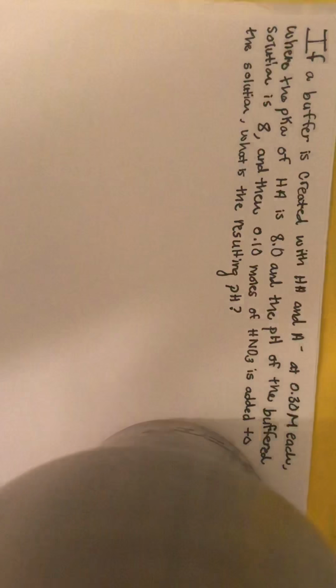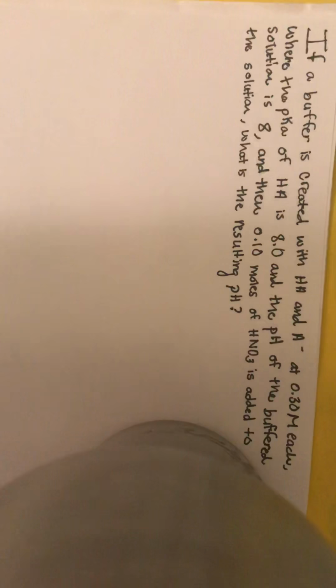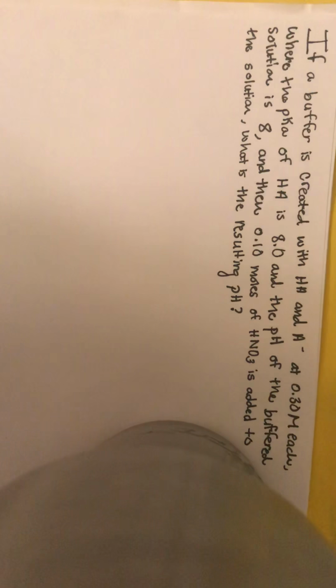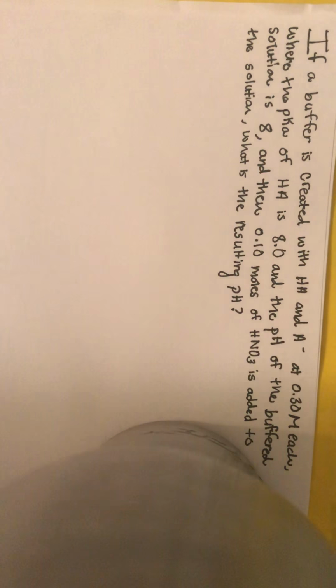If a buffer is created with HA and A-, both with concentrations of 0.3 molar, where the pKa of HA is 8 and the pH of the buffered solution is 8, then 0.1 moles of HNO3 is added to the solution. What is the resulting pH? Now this seems like a really scary problem, but all you need are the formulas.